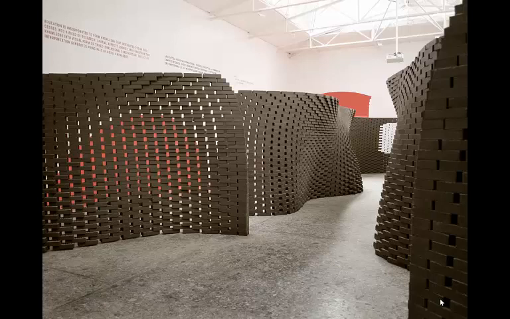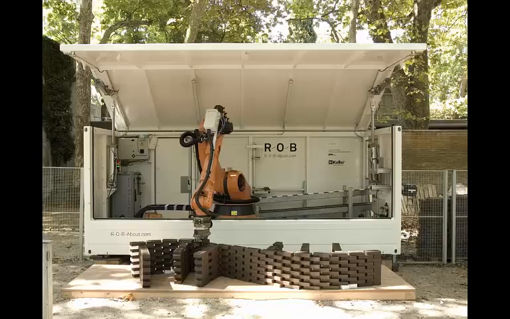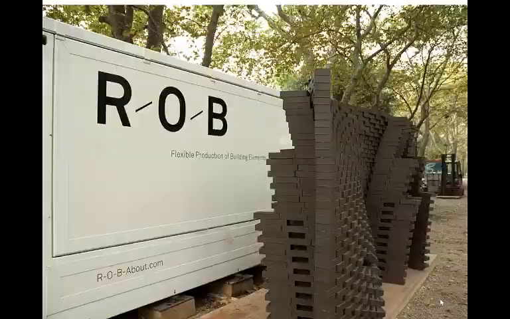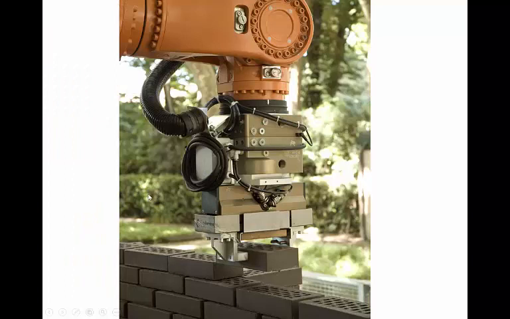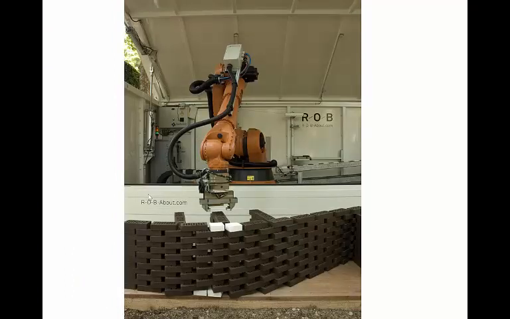This project eventually became an installation at the Venice Biennale, installed in a series of sections out of these typical modular units. We've talked about Rob, their deployable KUKA robotic arm that sits inside of a shipping container that was sent over to Venice to actually fabricate each of these pieces. The way that each of these went together was basically that Rob would pick up a brick, move it over to the nozzle here to apply some glue to the underside of the brick, and then position it in place.